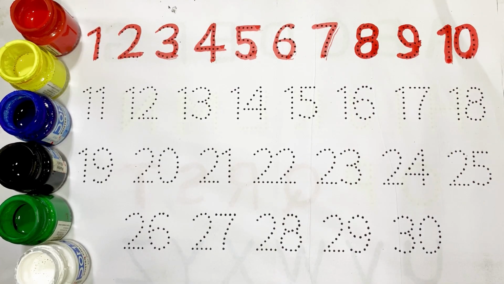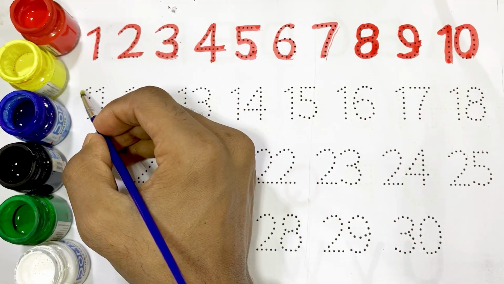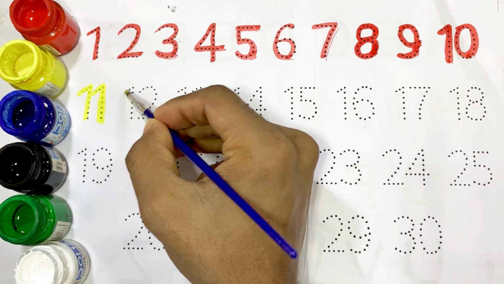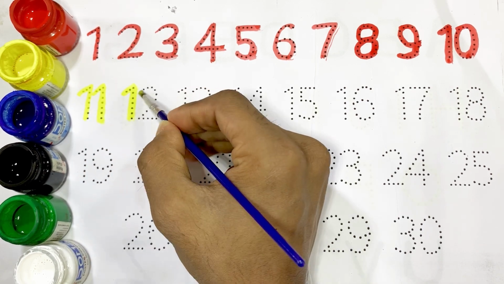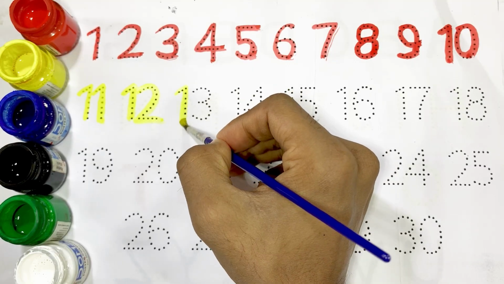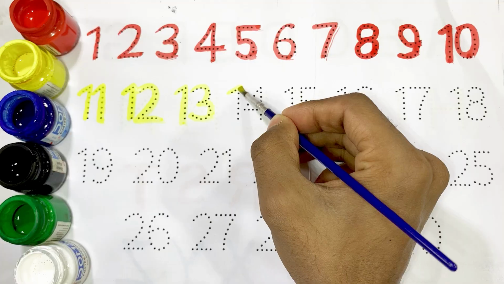Now the number 11, and use yellow color. Yellow color. This is 11. This is 12. This is 13. This is 14.